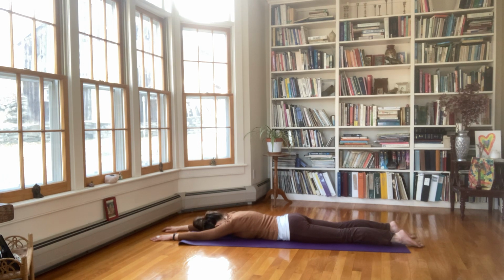And relax the body completely. If you'd like, you can bring your hands underneath your forehead. If your back really needs you to go to a child's pose now, go ahead and do that. Or just stretch out here and relax for a couple more breaths.